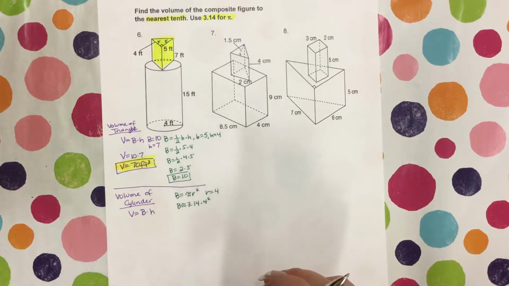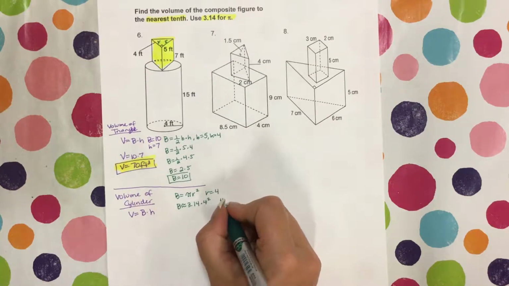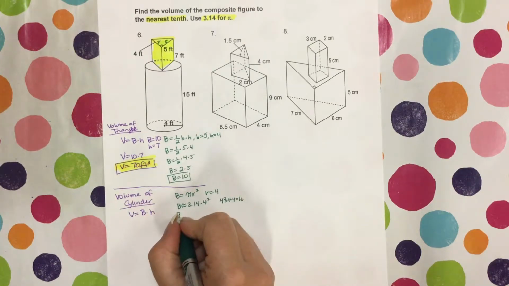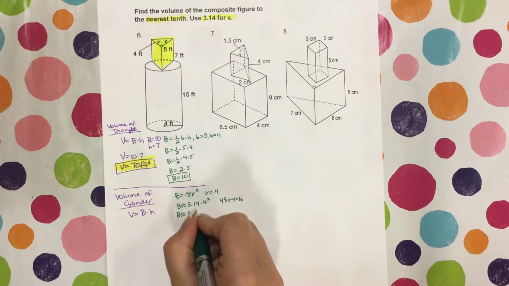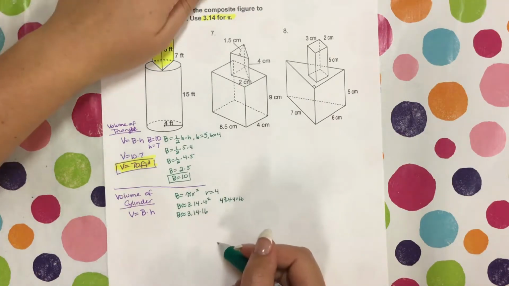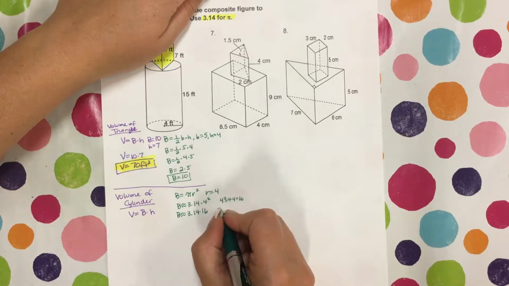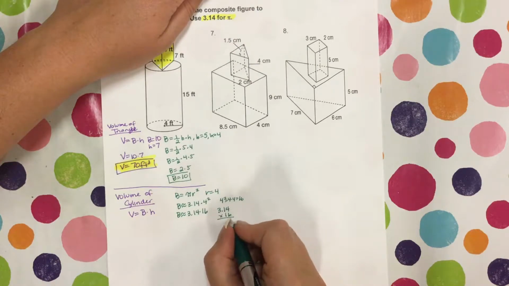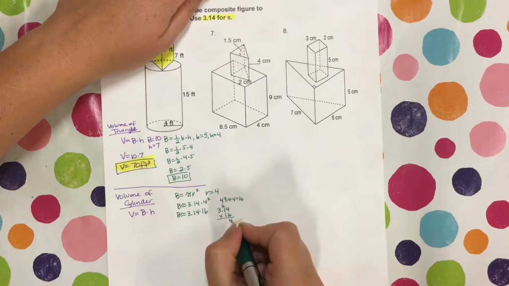And remember, we have to do the order of operations, which states we have to do exponents first. And 4 squared is the same thing as 4 times 4, which is 16, right? So the area of our base is 3.14 times 16. I'm just going to go ahead and do that multiplication off to the side. And I get 3.14 times 16. 6 times 4 is 24. Write the 4, carry the 2. 6 times 1 is 6, plus 2 is 8. 6 times 3 is 18. And then I'm moving to the 10, so I need to put a 0 in the 1.